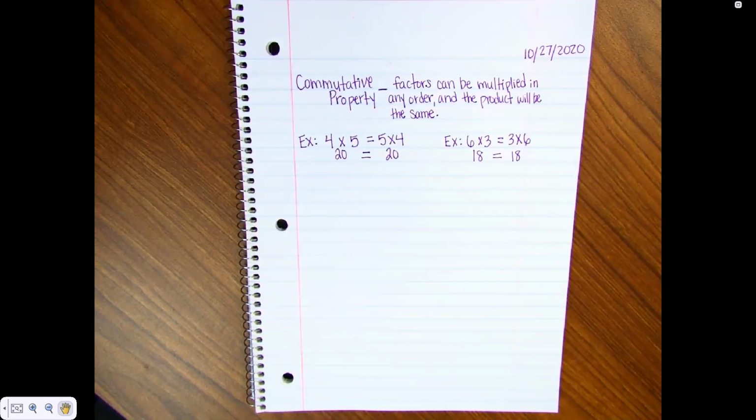Okay, pretty easy, makes sense. We'll go over it a little bit more.